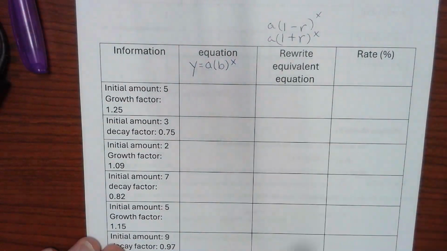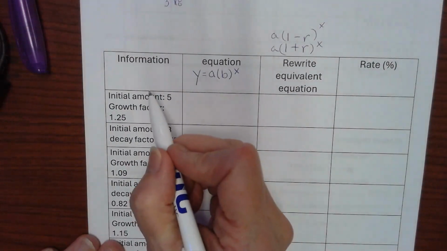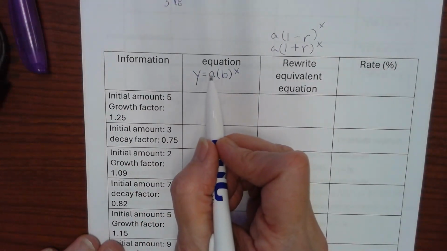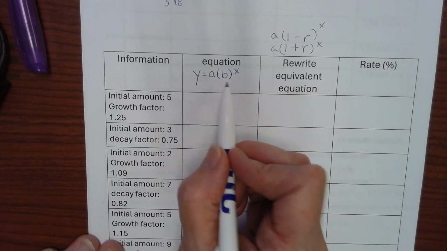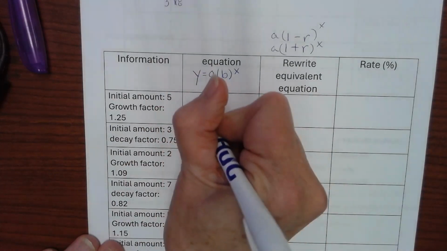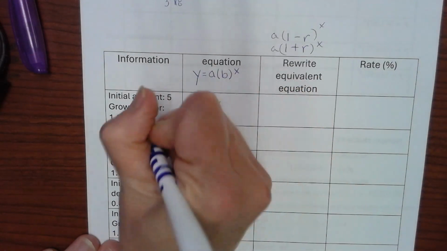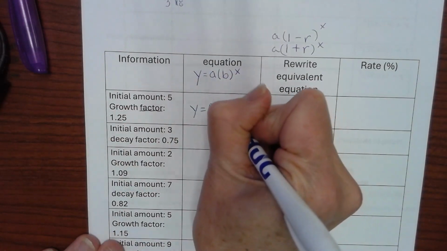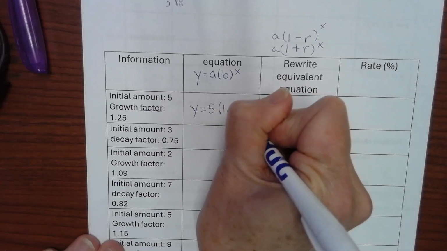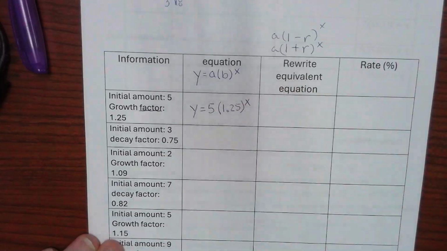Okay, so we're going to rewrite that. So here we go. Initial amount is 5. That goes where the a is, and the growth factor is 1.25. So we're going to write our equation. y equals initial amount is 5, and the factor is 1.25 raised to the x power.